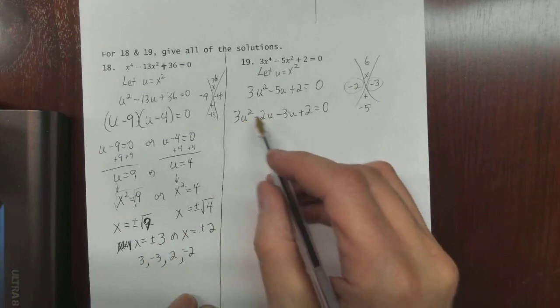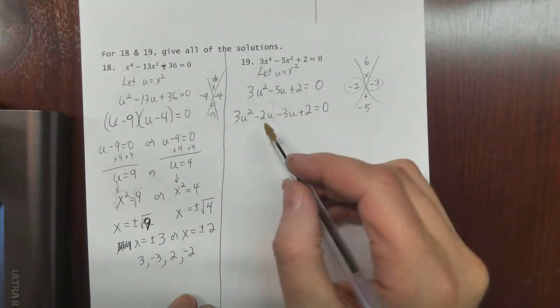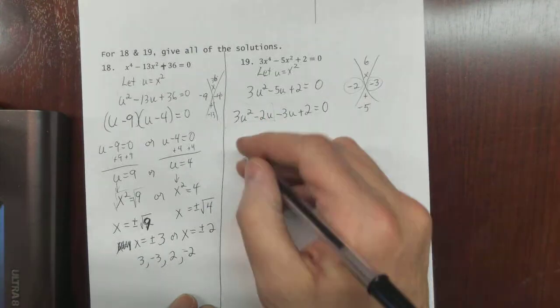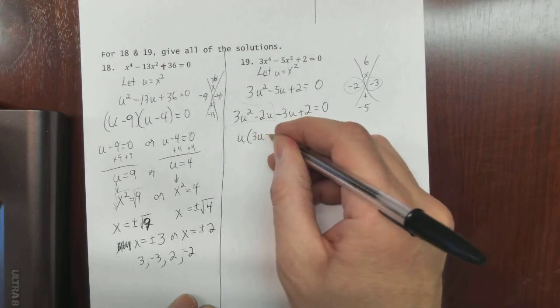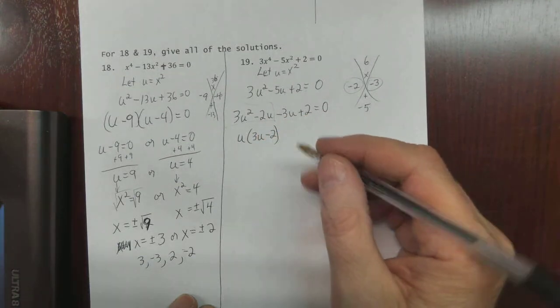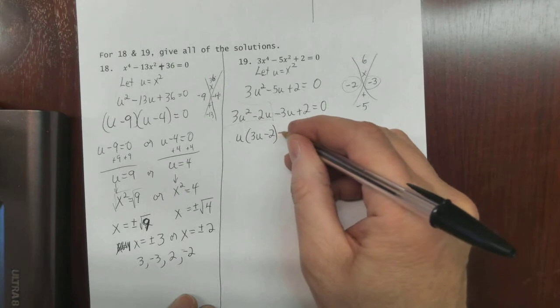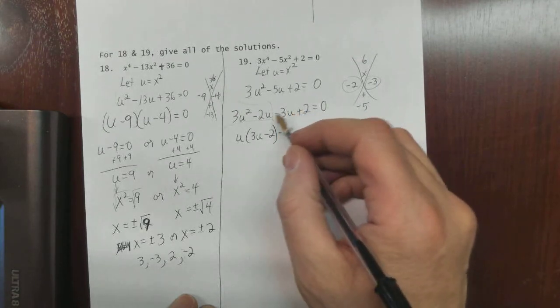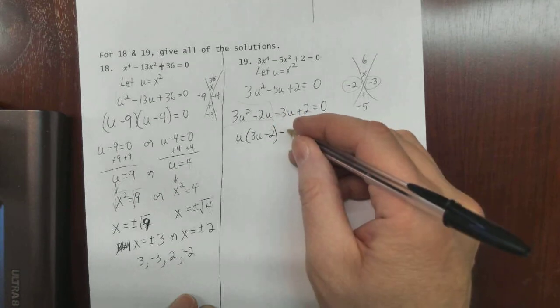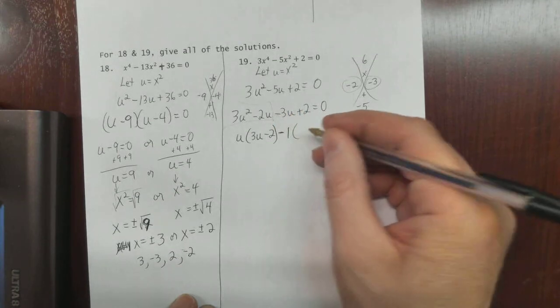All right, what do I got here? In these two, I'm trying to find a GCF, and it looks like u is it: u times 3u minus 2. Now when I have a negative, I'm going to factor out the negative. There's no common factor between 3 and 2 here, so I'm just going to write 1 out here.